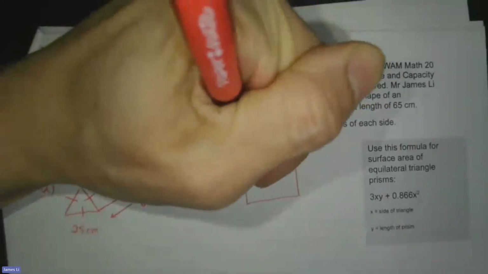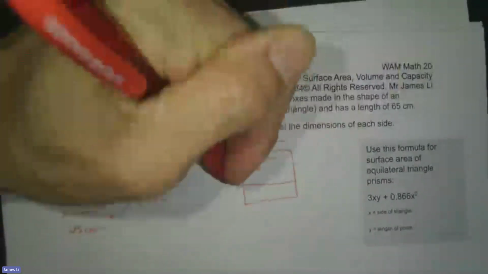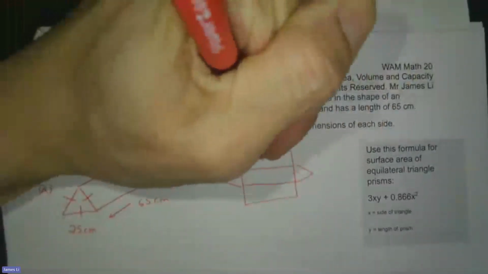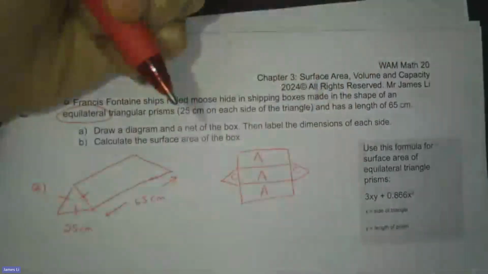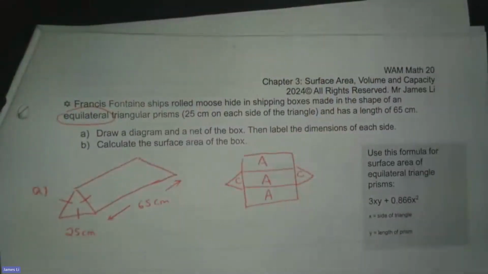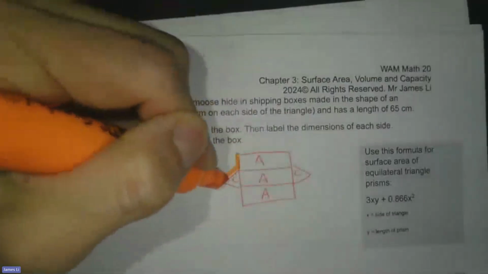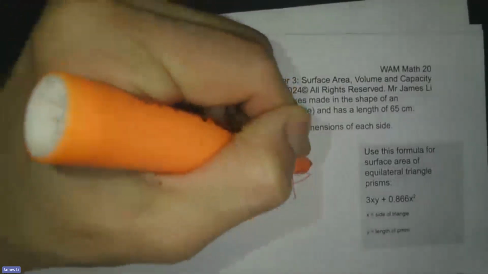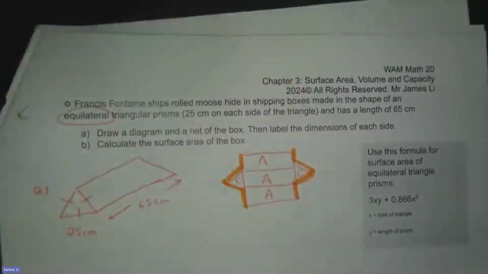And now we're going to be doing the net. Because this is a triangular prism where it is an equilateral triangle, the net has the same sides. You can feel free to take your highlighter and draw the sides, just to remind yourself that all the sides are the same.